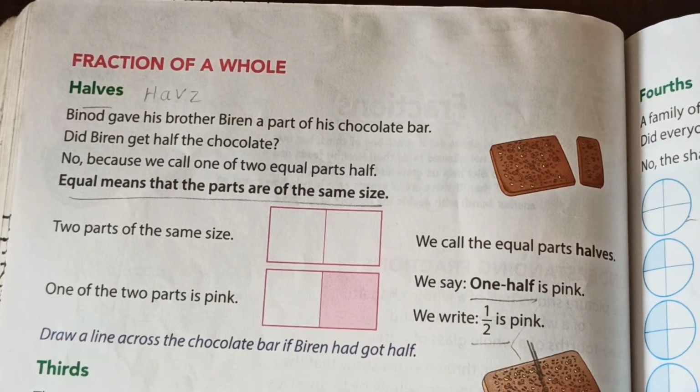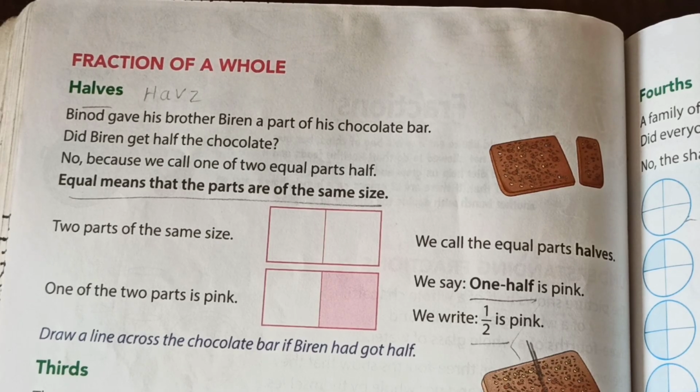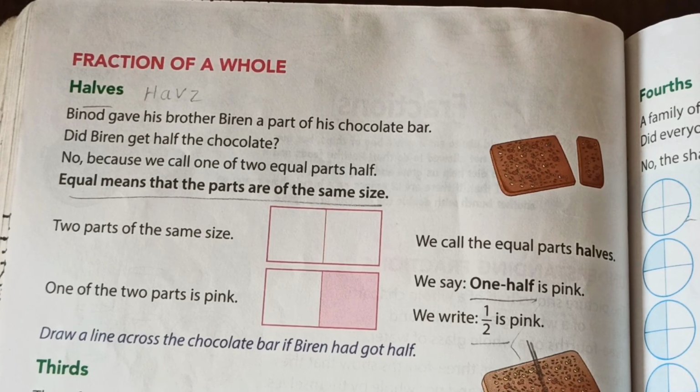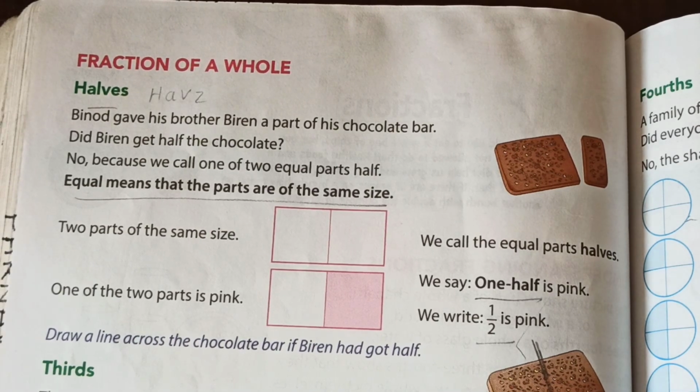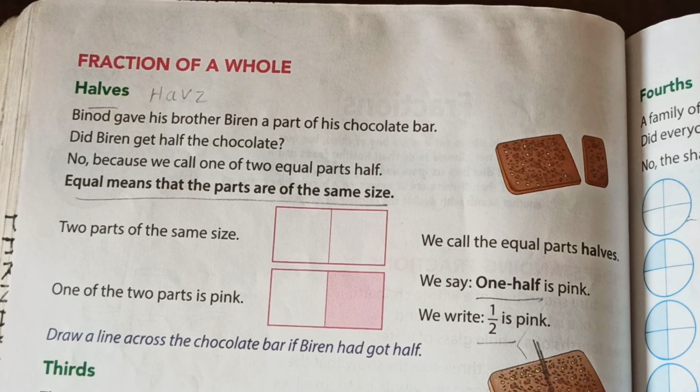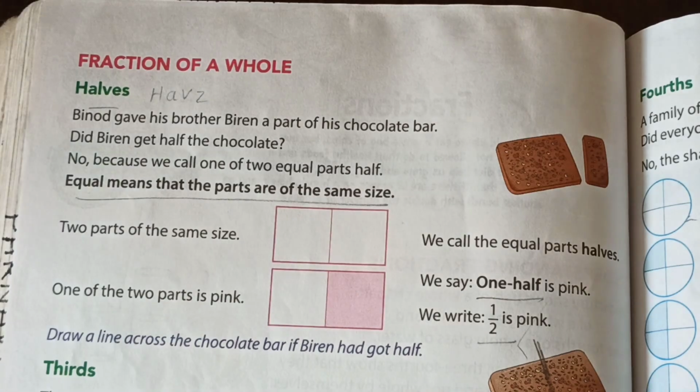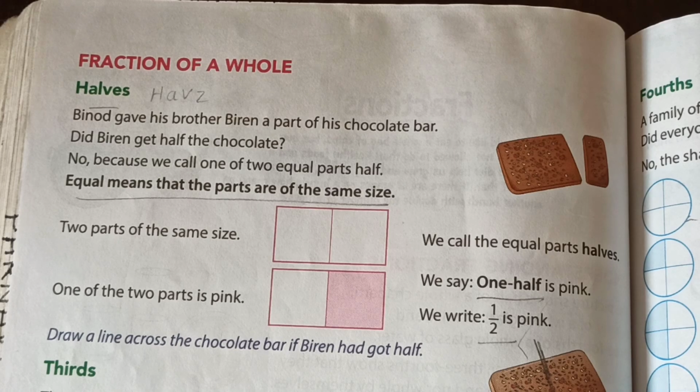Inside the subtopic, halves. What is a half? Equal means that the parts are of the same size. We call the equal parts halves.